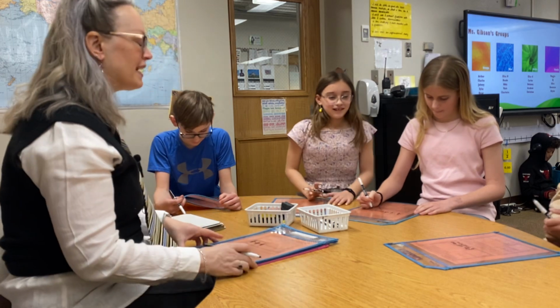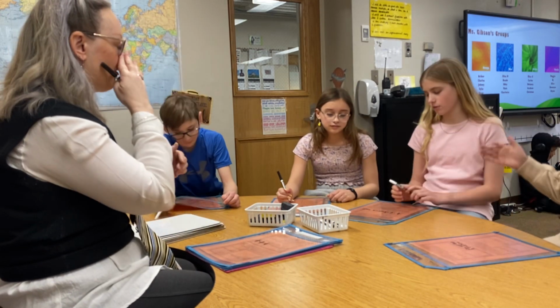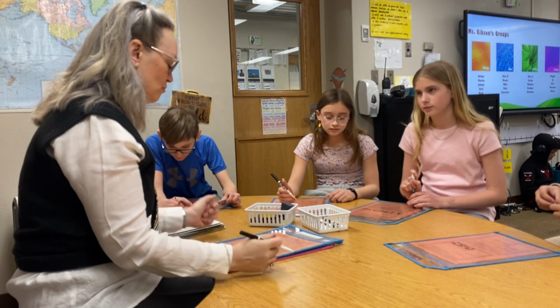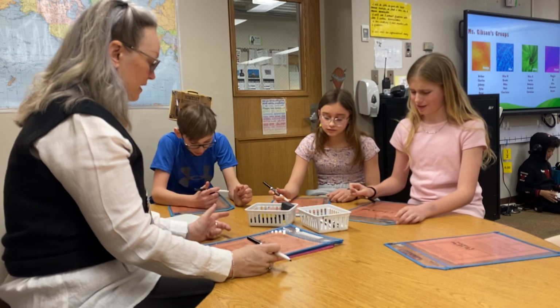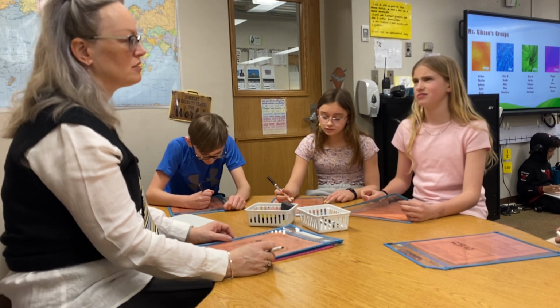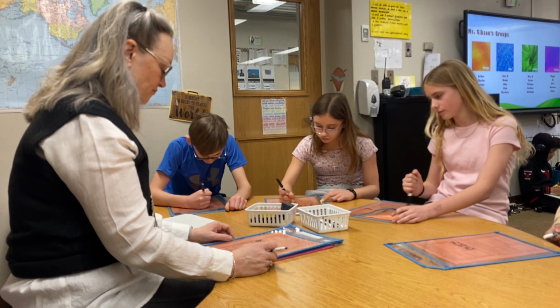I have definitely seen students do that, where they're subtracting and they kind of go upside down or accidentally add. Sometimes your brain kind of does that. That would be negative one, right? We're not doing negative fractions.